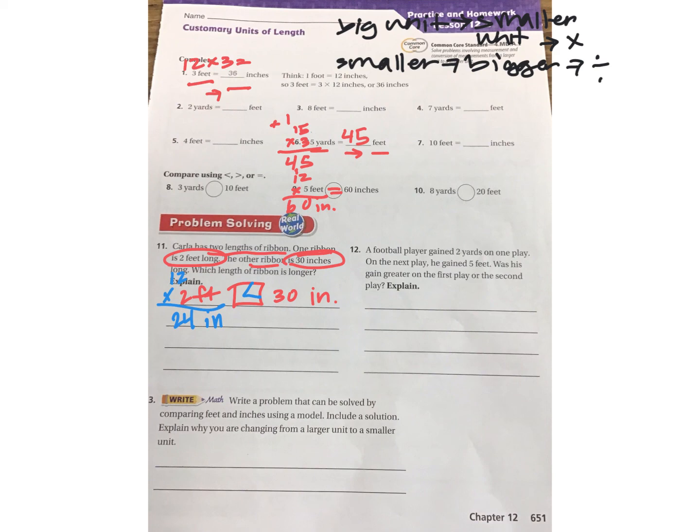30 inches. Yes, 30 inches is longer because 30 is bigger than 24. Okay, something like that is a great explanation.